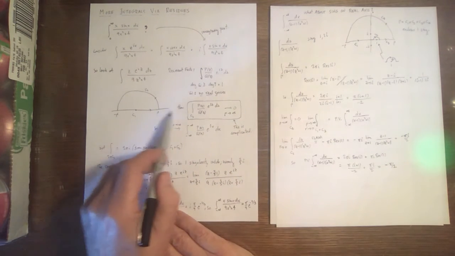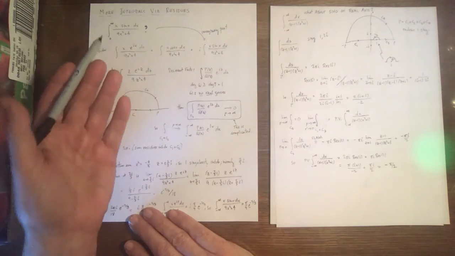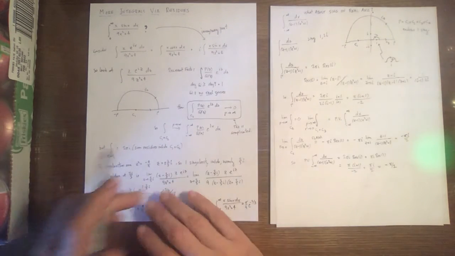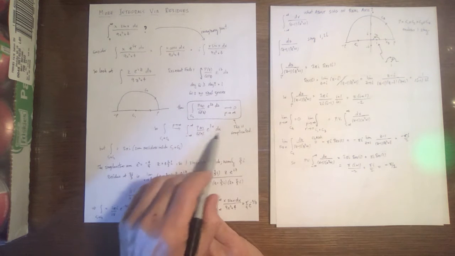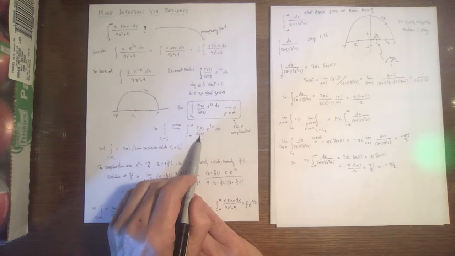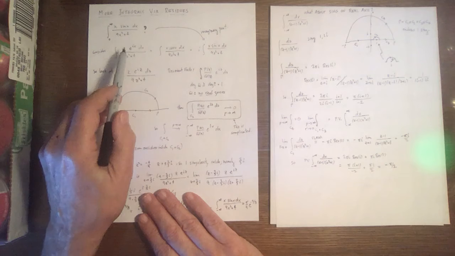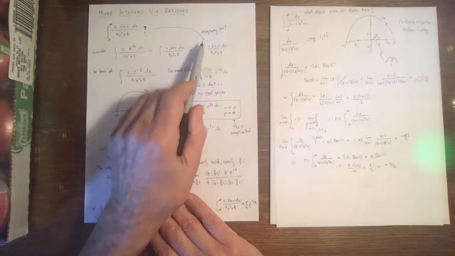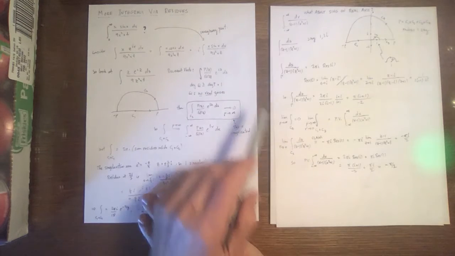And of course, when you integrate just over the x-axis, these z's are the same as x, and you just get this. And this is what we are looking for, this integral. That's what we're looking for, because, well, that would be, like in our example, that would be this one. And then we would be interested in the imaginary part.